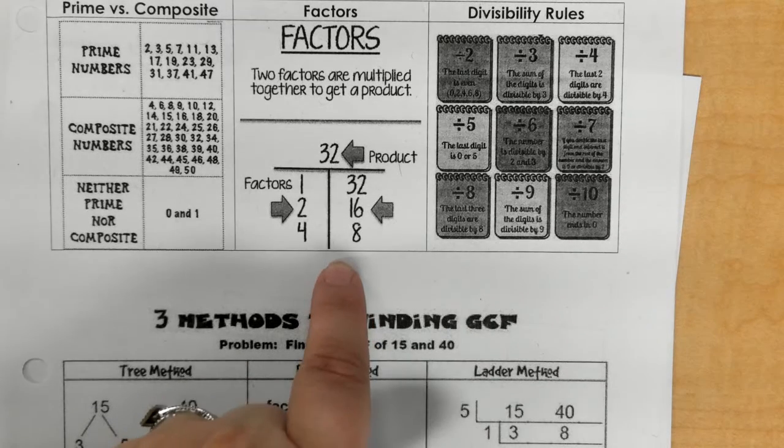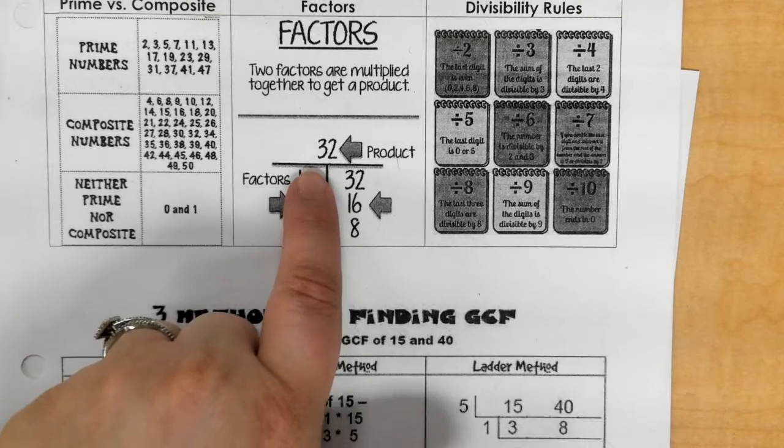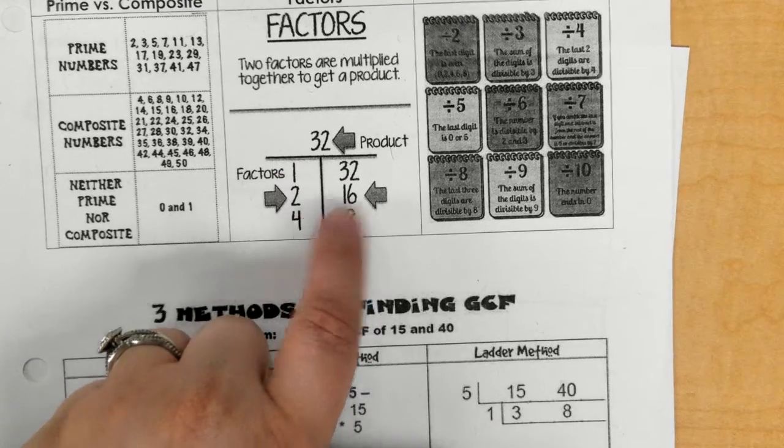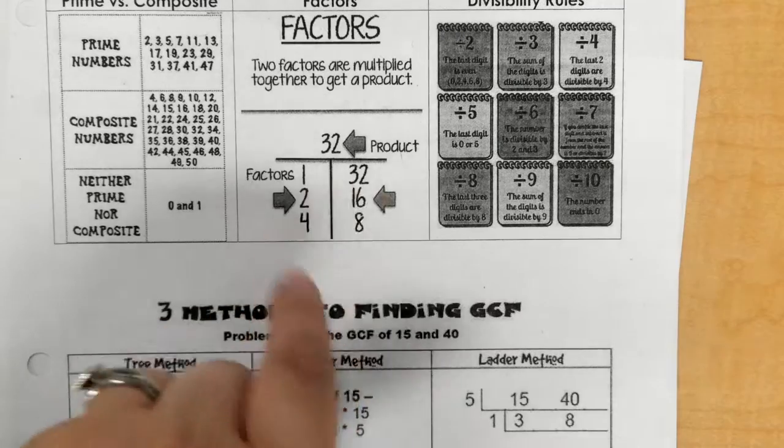They define what factors are. Two factors are multiplied together to get a product. So if I went to the factors of 32: 1 times 32, 2 times 16, and 4 times 8. All of those are factors of 32.